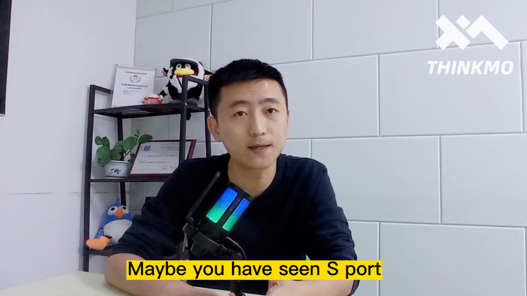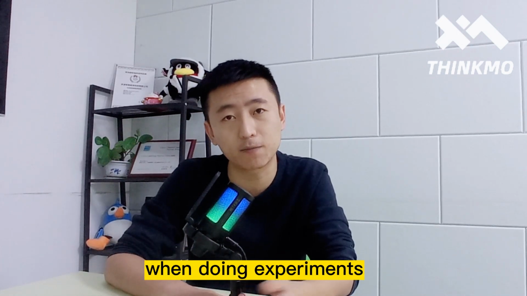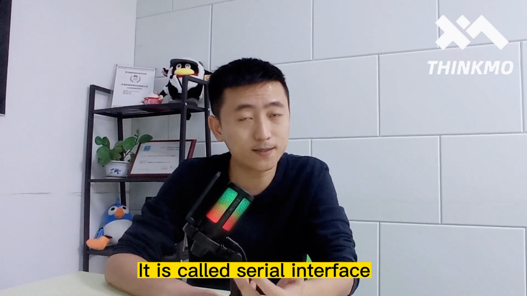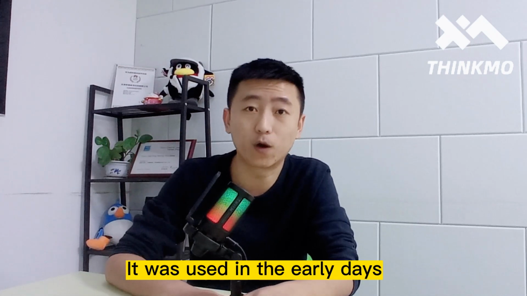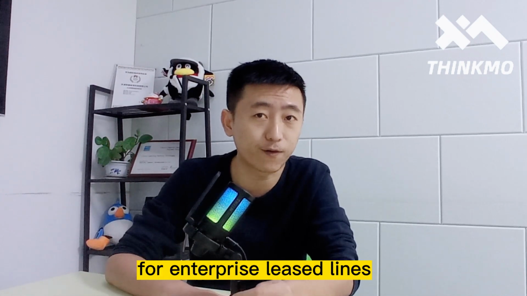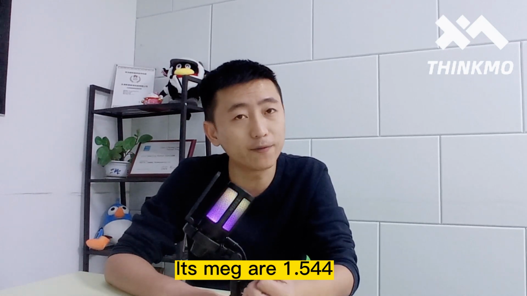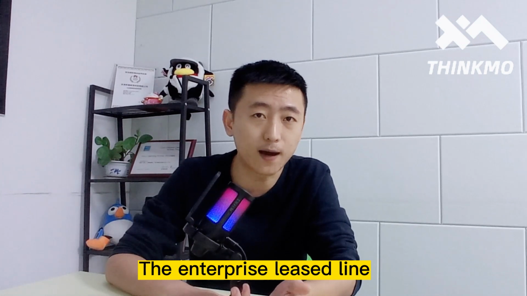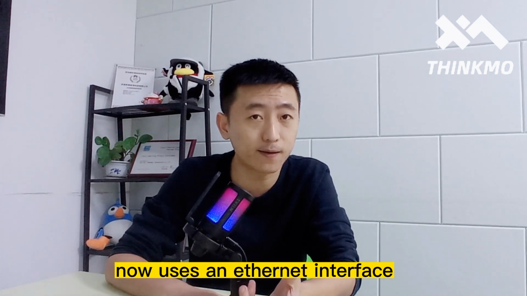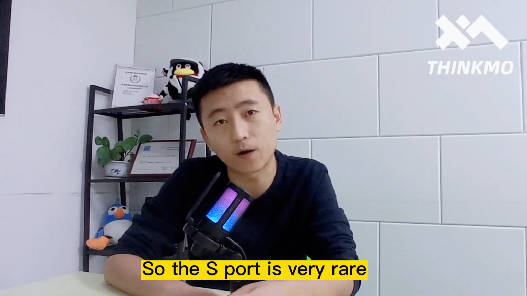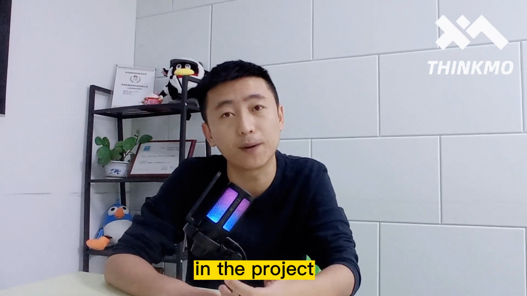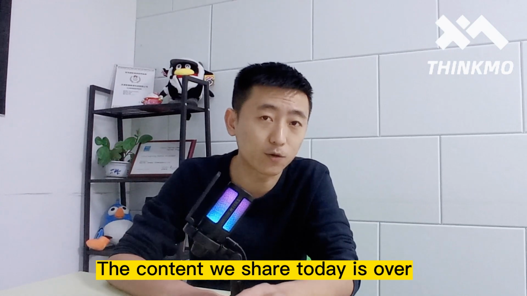Maybe you have seen the export when doing experiments. It's called a serial interface. It was used in the early days for enterprise lease lines. Its speed is 1.544 meg. Enterprise lease lines now use an 8 Ethernet interface, so the export is very rare in projects.